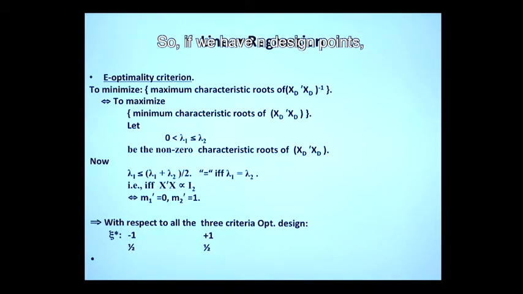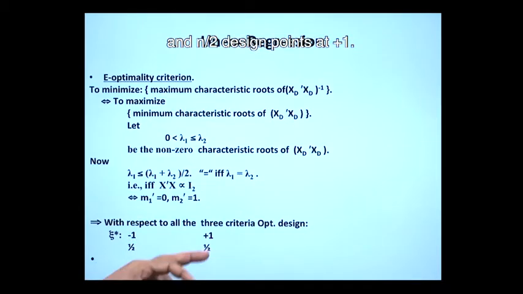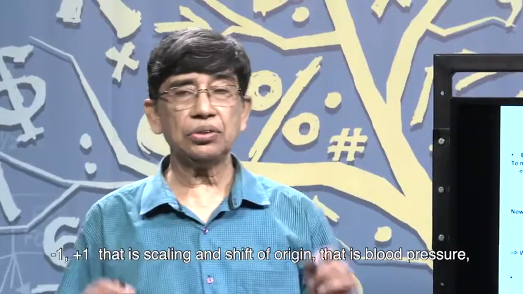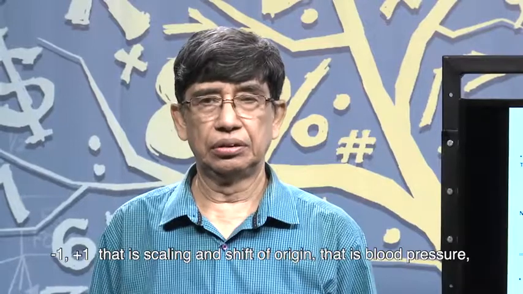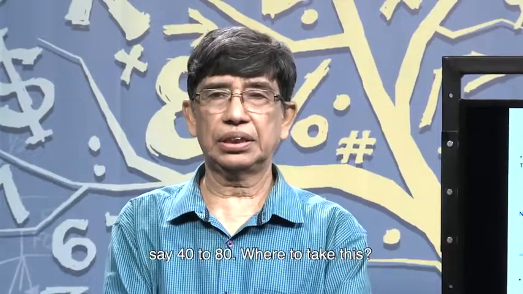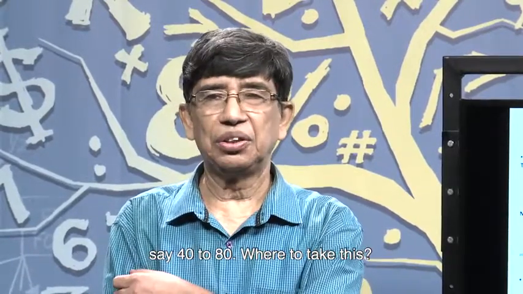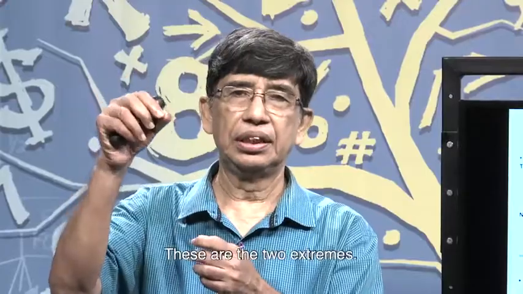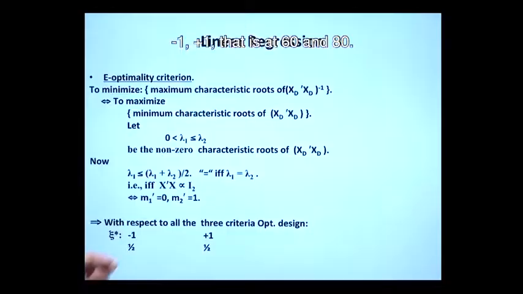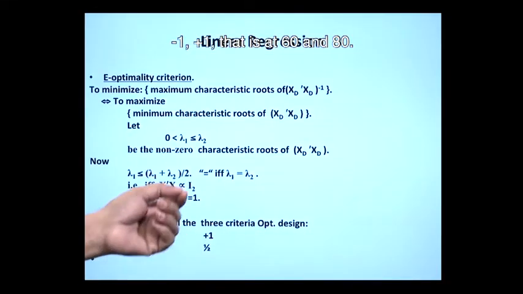So if we have n design points, n by 2 design points must be at -1 and n by 2 design points at +1. That is scaling and shift of origin. For blood pressure, say 40 to 80, or temperature in a chemical experiment, say 60 to 80, these are the two extremes, -1 and +1, that is at 60 and 80.